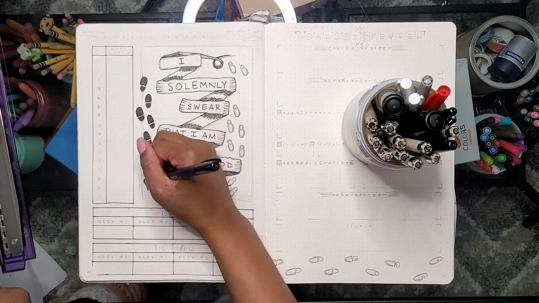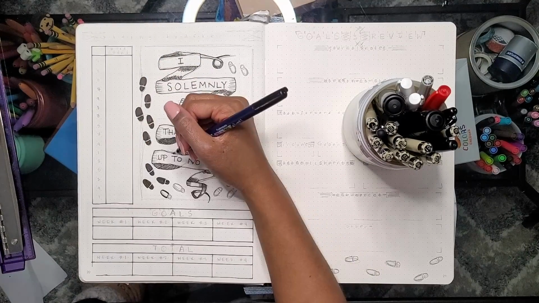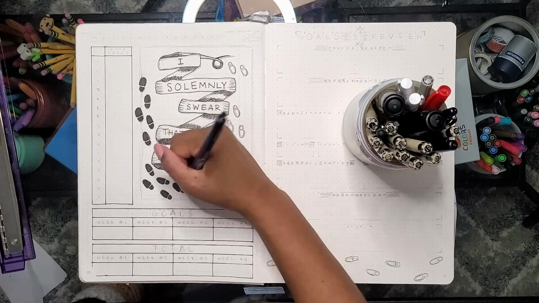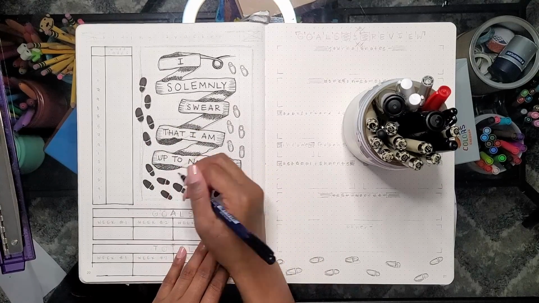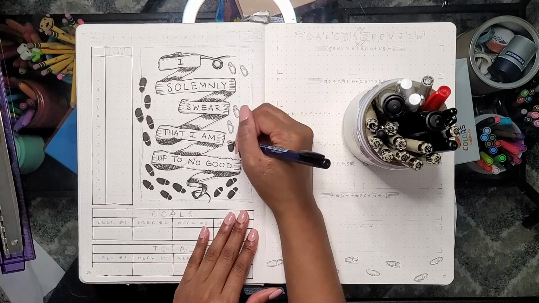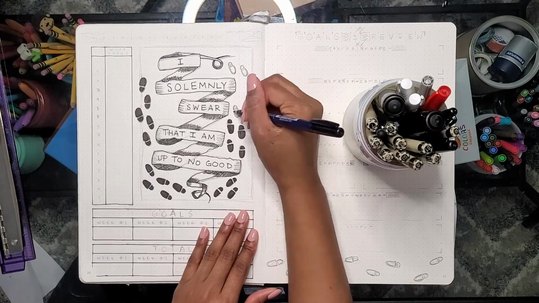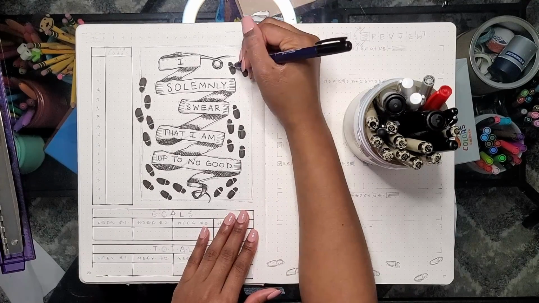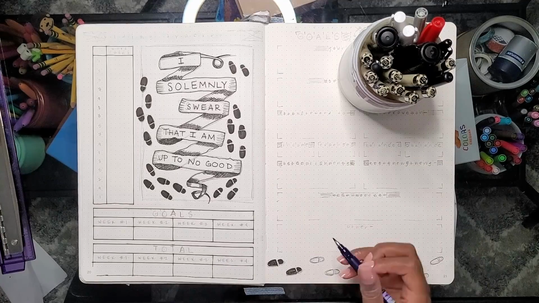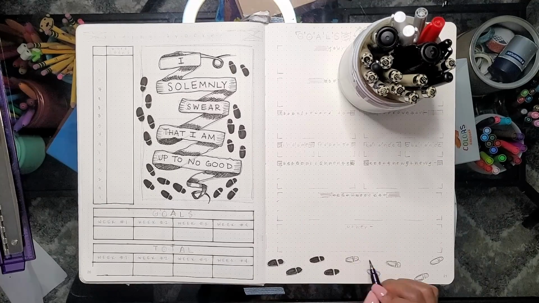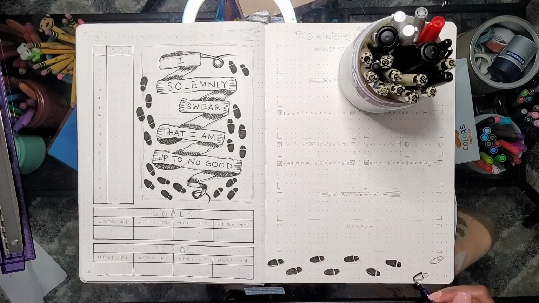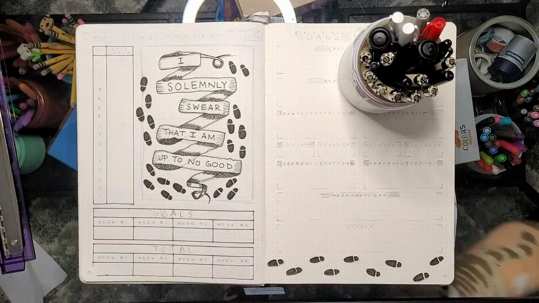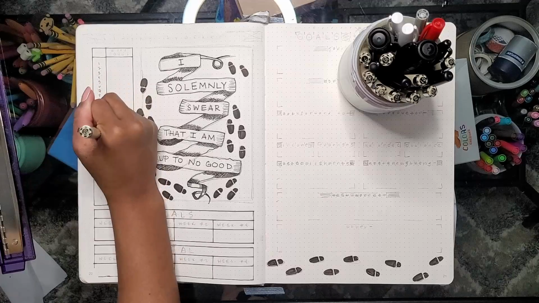And whenever I do the Harry Potter theme again, it'll be completely different from these pages here. I'm not going to be copying any pages that I've already done because I want each month to be different and new. But yeah, I saw several quotes pages of different people from their Harry Potter themed months, and I just really like this one.